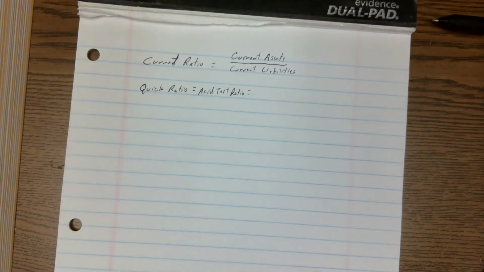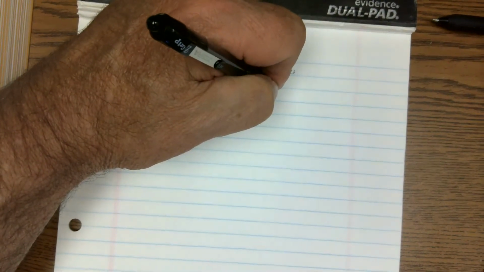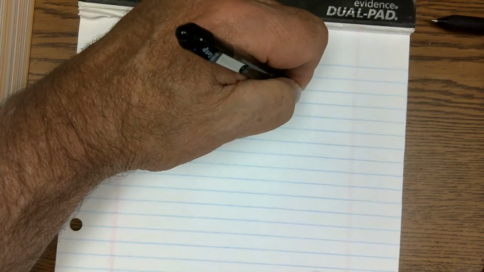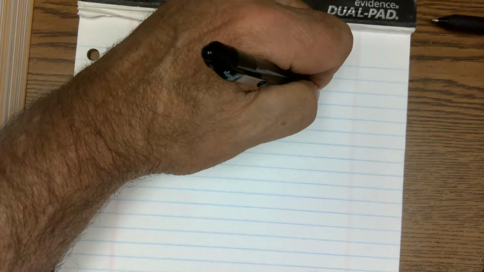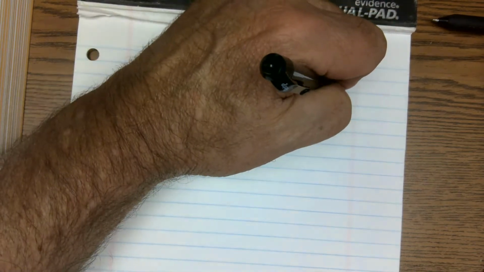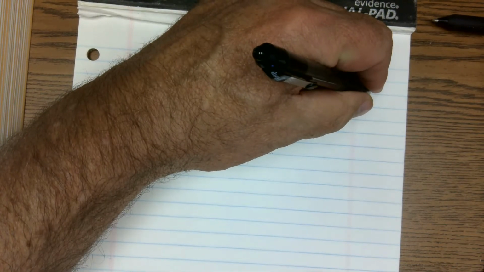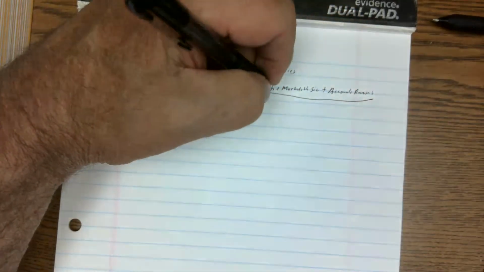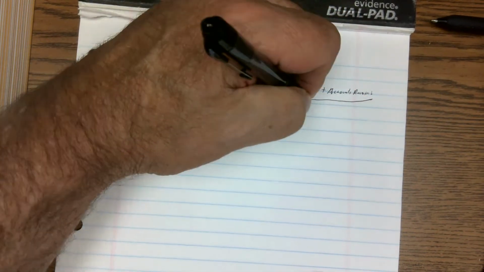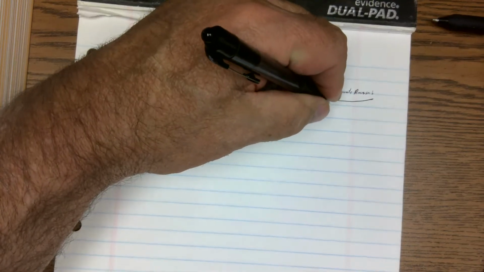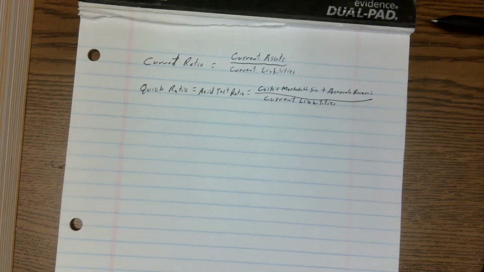And that one is going to be cash plus marketable securities plus accounts receivable, divided by all your current liabilities. So that's an important ratio. And again, you want this number to be as high as possible. It's okay if it's a little bit under one.